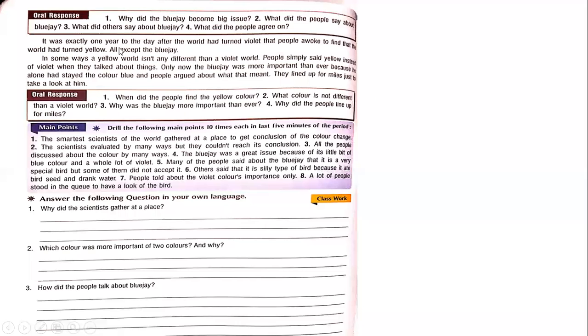For today's assignment you can complete these questions of oral response and submit it to me on Scholars ERP. Question number 1, 2, 3 and 4 of this oral response. Can you see that here? You can answer these questions and submit it to me on Scholars ERP. These are very simple questions, very one-word type answer questions.